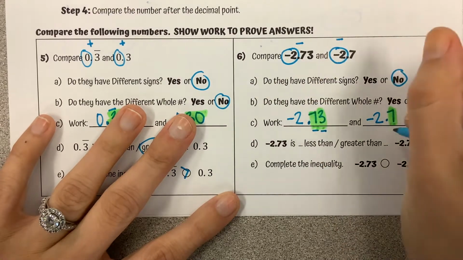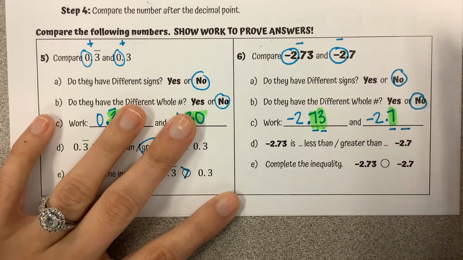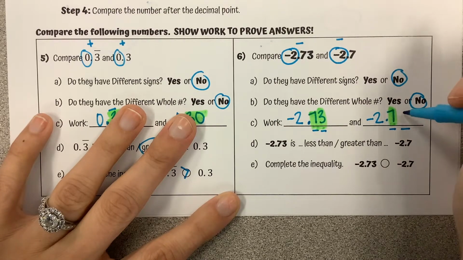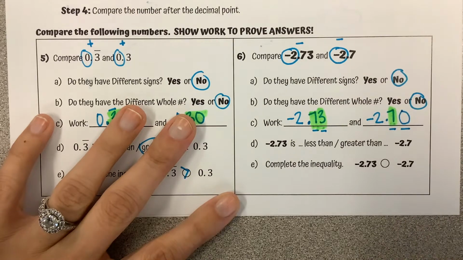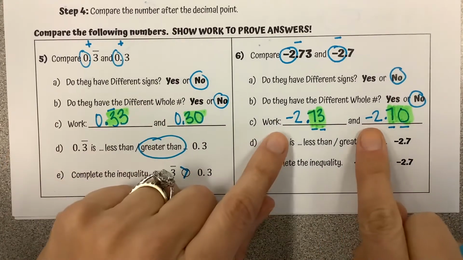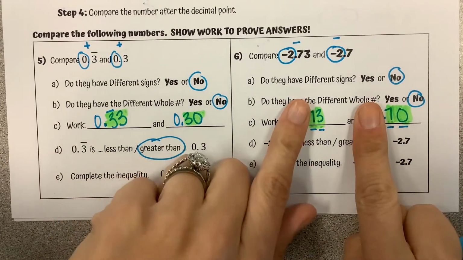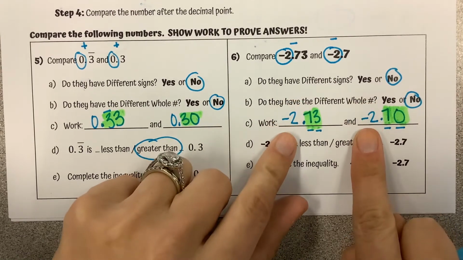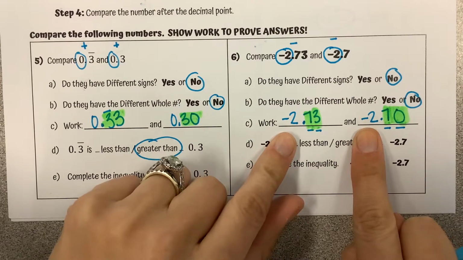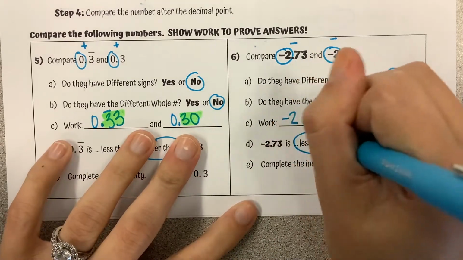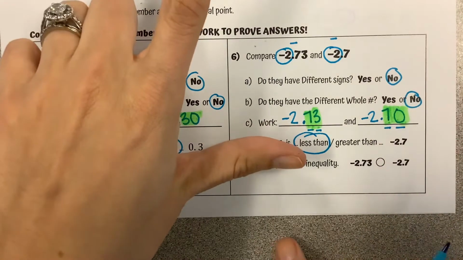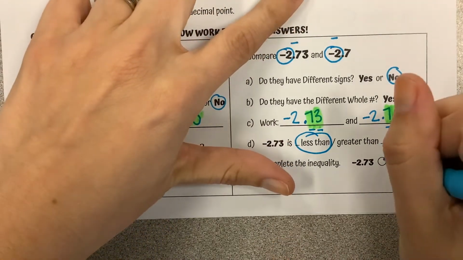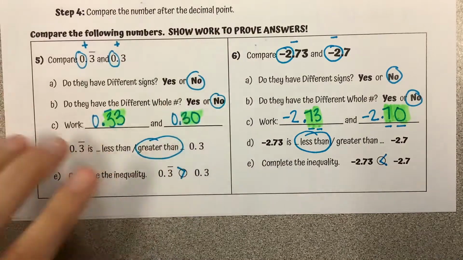So in order to be able to compare, they have to have the same number of decimal values. So what I'm going to add here, since there's no repeating bar, is just a 0. So what we are comparing is 73 to 70. We also have to remember that it's negatives. If this was positive, 73 is bigger than 70. But since it's negative, it works the opposite way. 73 is actually less than 70. Less than means the left. Turn our hand. That is the inequality symbol.